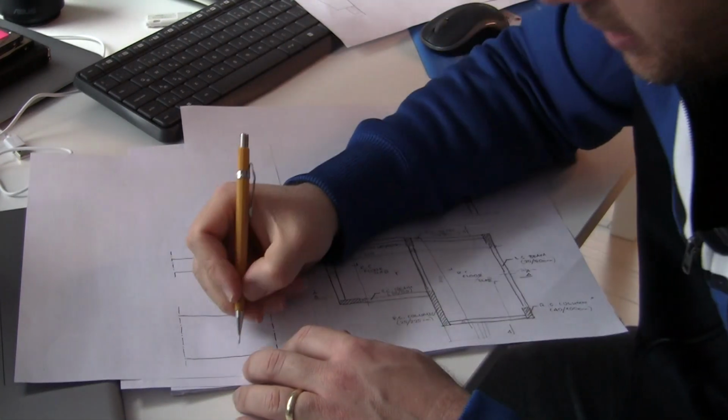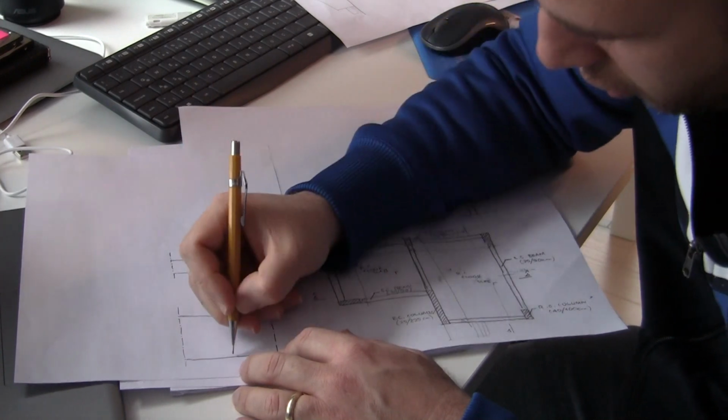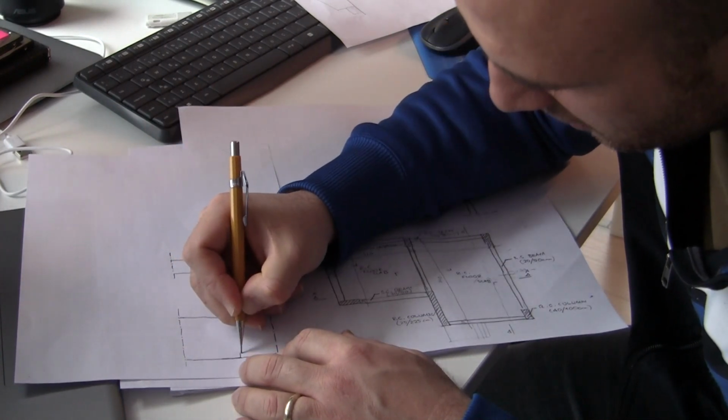And what will I do? I am going to draw my beam right here. This is the first beam.